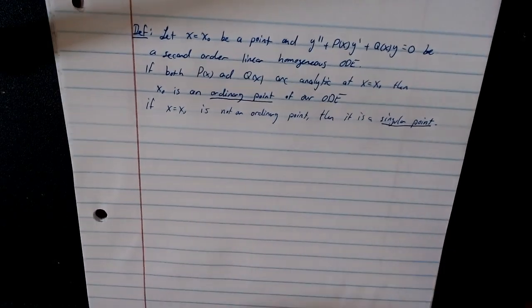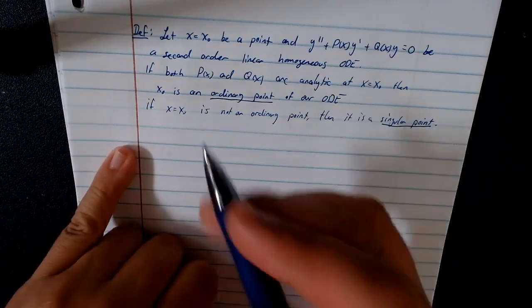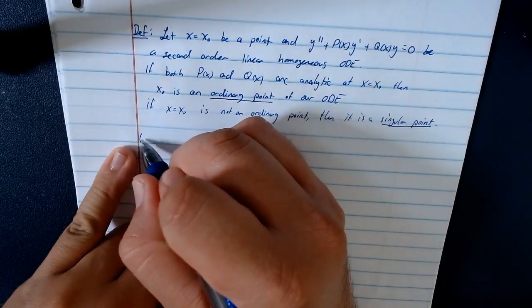So one thing to recall is that a function is not analytic automatically if there's a discontinuity at some value, or if that value is just straight up not in the domain of your function. So let's go ahead and take a look at an example here.